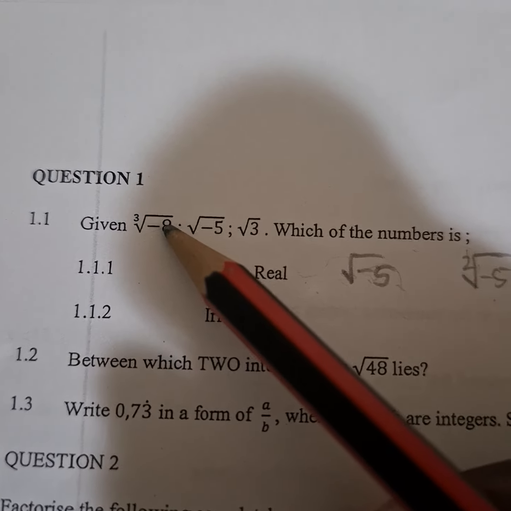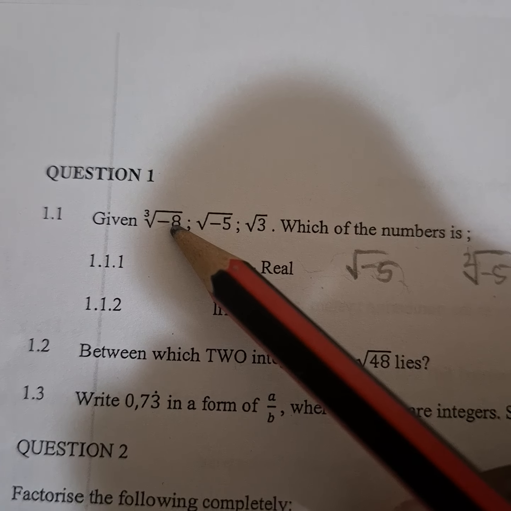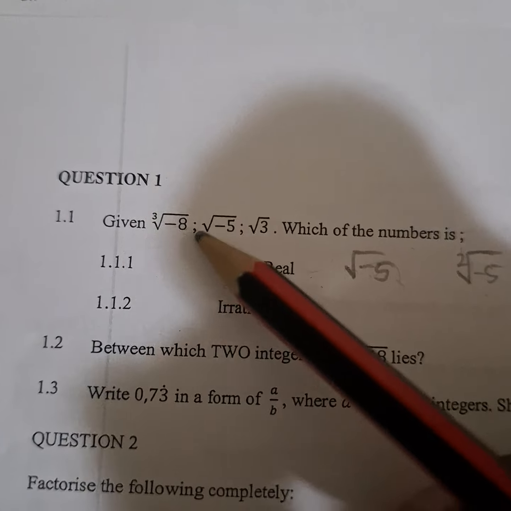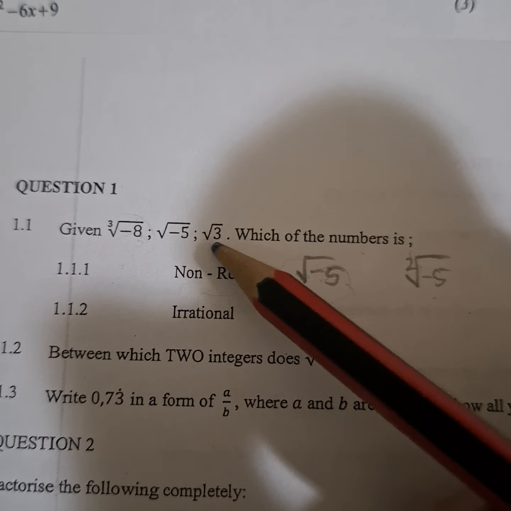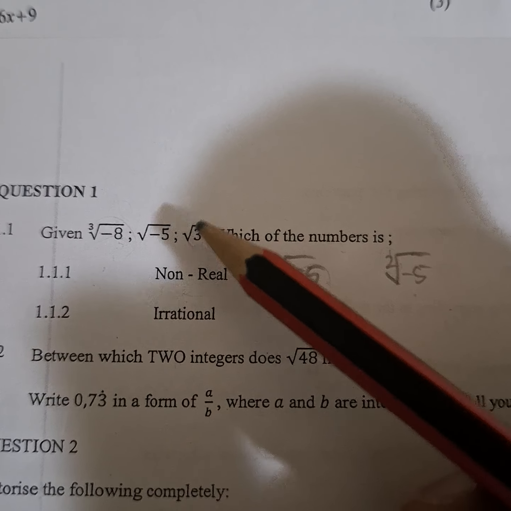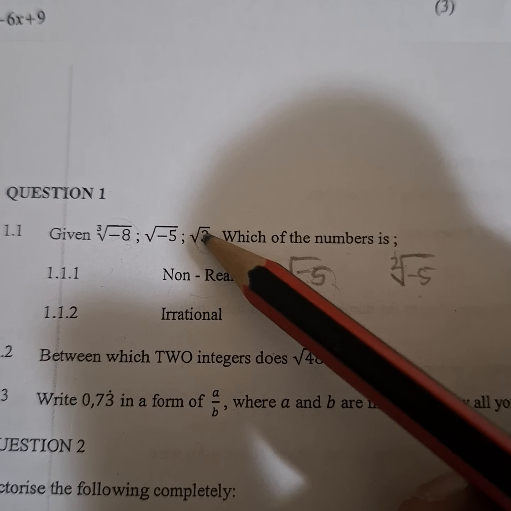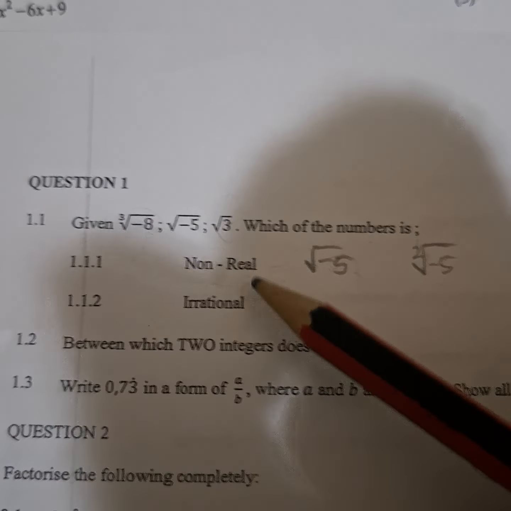The cube root of -8, on the other hand, is not non-real because when we put this in our calculator, we get -2. So this is actually a rational number, okay? Square root of 3, on the other hand, is not a non-real number, it is an irrational number, okay? Okay, so let's move on to 1.1.2. Which of the numbers is irrational?